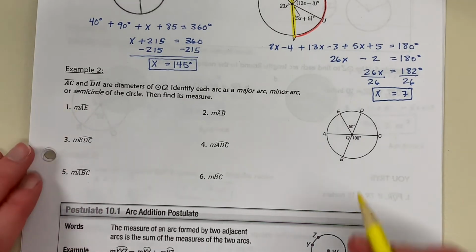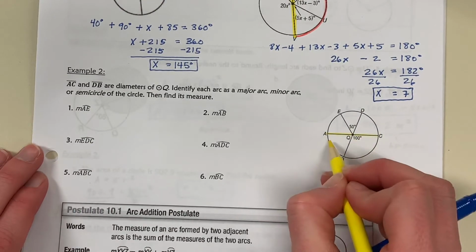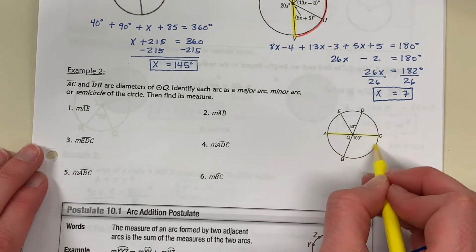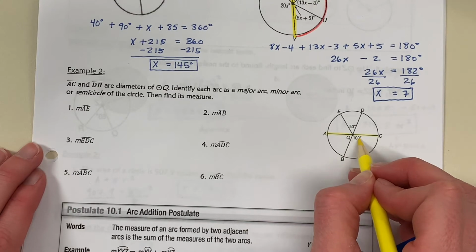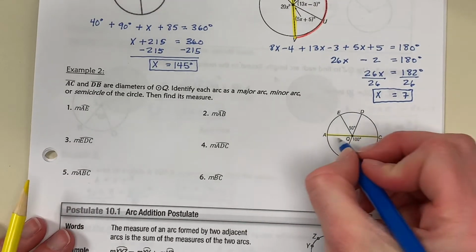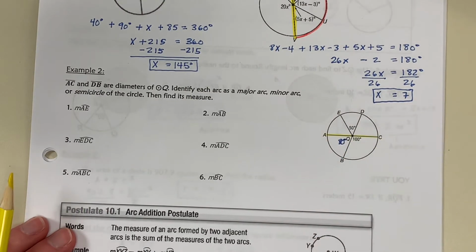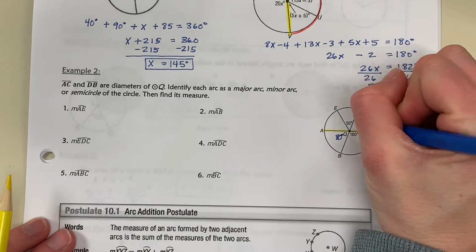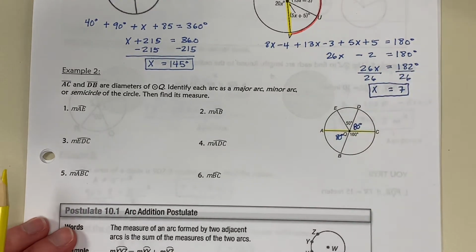So I'm given that segment AC is a diameter, which means arc ABC is a semicircle and is 180 degrees. So if I take 180 degrees minus 100 degrees, then angle AQB has to be 80 degrees. And I know that vertical angles are congruent, so this angle is also 80 degrees.